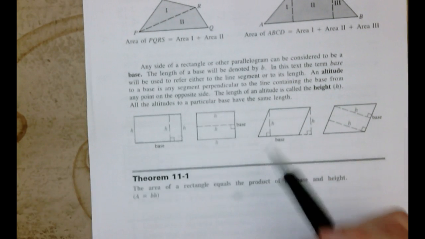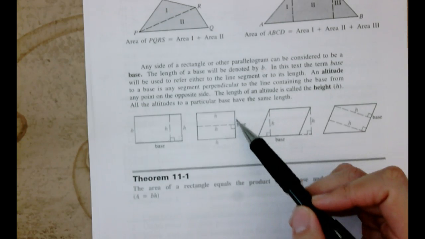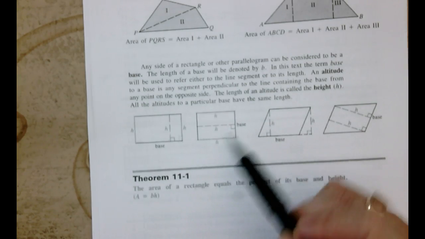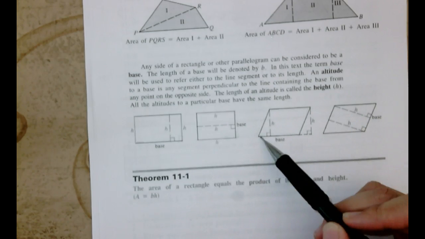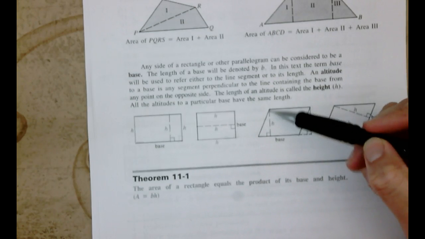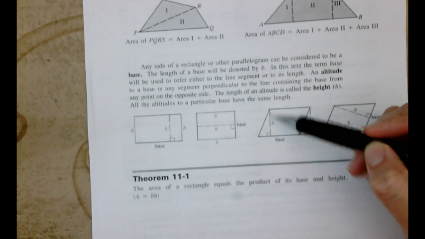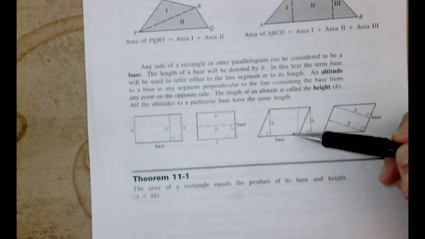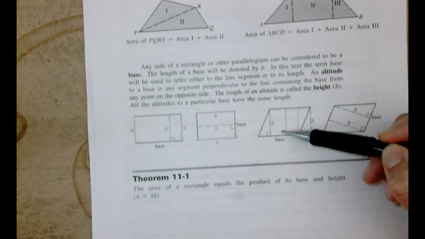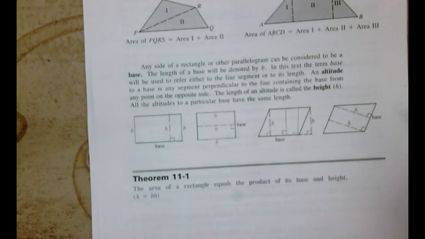Maybe try it with a ruler. Anyway, this can be a base and this is a height. Now, this is a parallelogram, right? So the base and height have to be perpendicular. So this is a height, this is a height. If I draw another line here, that's a height. Any line that connects the two sides in perpendicular distance, that's the height.